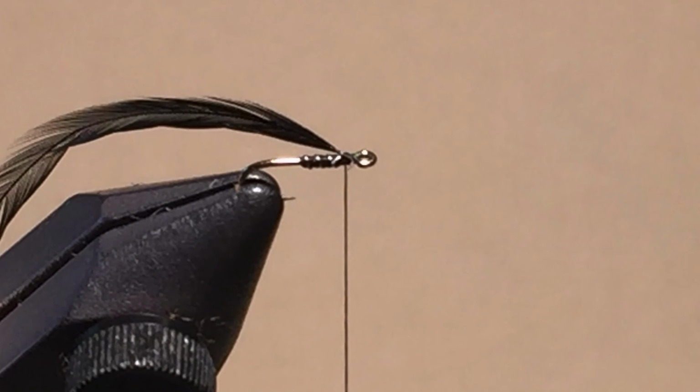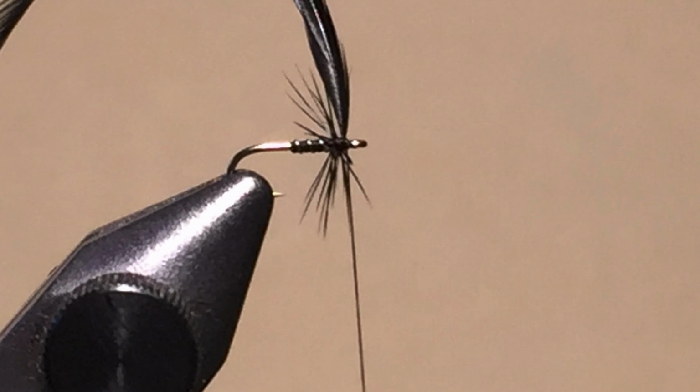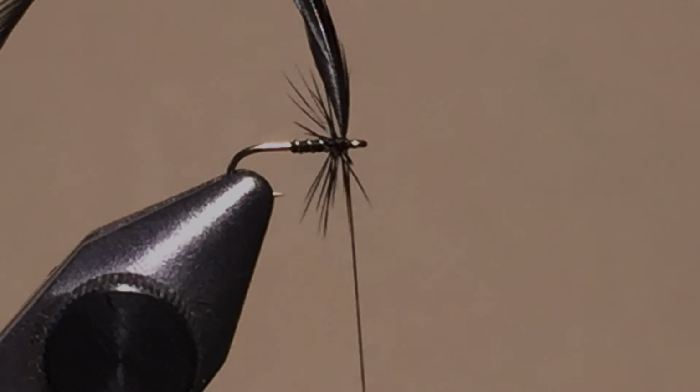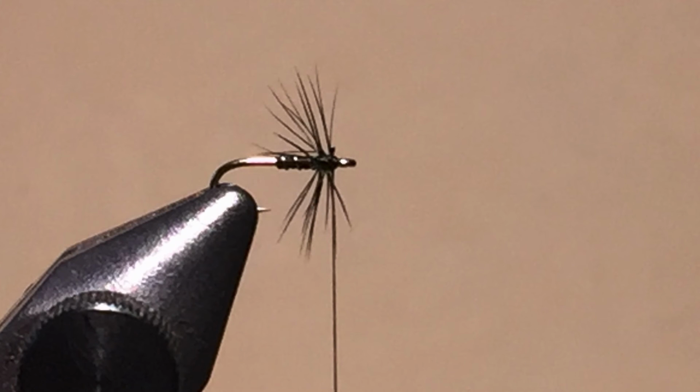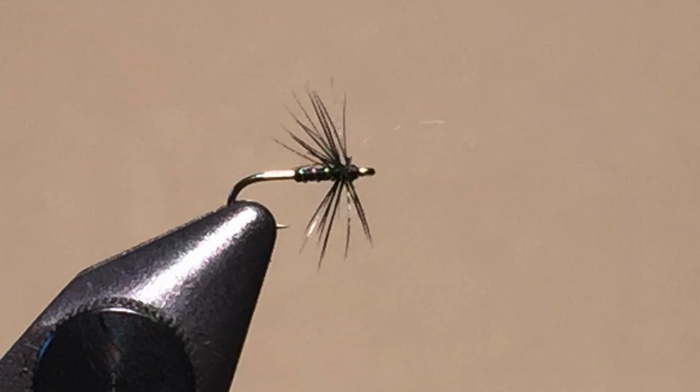Tie in your hackle, usually I use black, and make 2 wraps before tying off the hackle. Keep the hackle sparse. Put a few thread wraps for a small head and whip finish. The hackle fiber length should be about 1.5 to 2 times the hook gap. This fly is basically a small soft hackle.